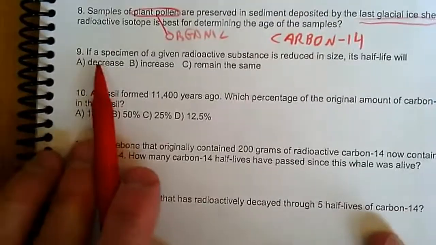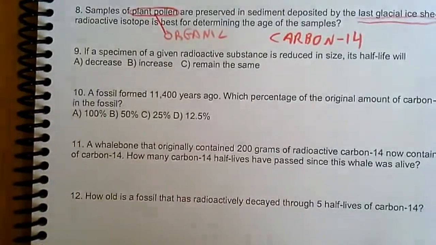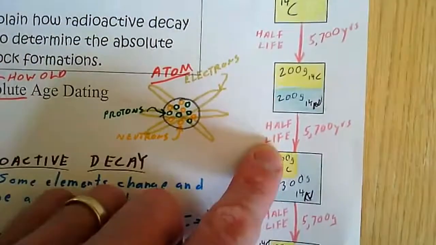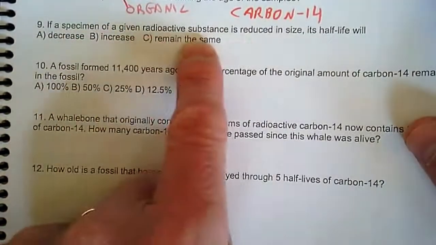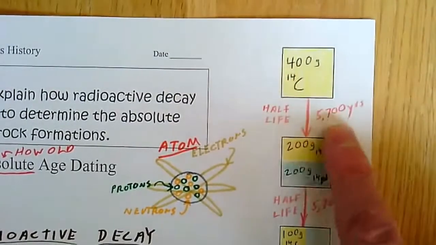Question 9. If a specimen of a given radioactive substance is reduced in size, its half-life will do what? That means I've got a radioactive material. Let's use what we had in the notes for an example. In the notes, we started with 400 grams of carbon-14. After one half-life, it dropped to 200. After another half-life, it dropped to 100. They're saying instead of having 400 grams of carbon-14, we cut that down. What if this was just 300 grams? What would the half-life be? Well, it doesn't matter. The half-life is still going to be 5,700 years.